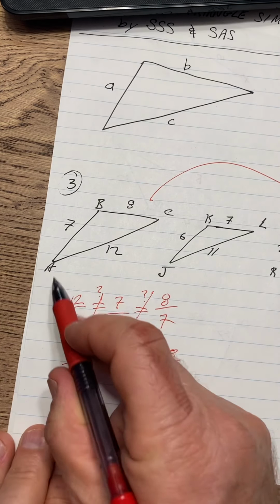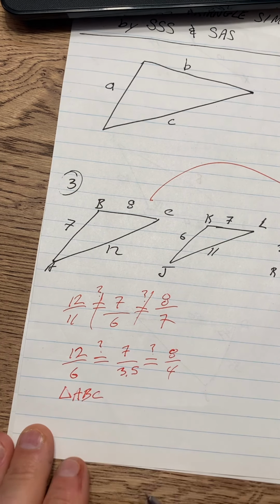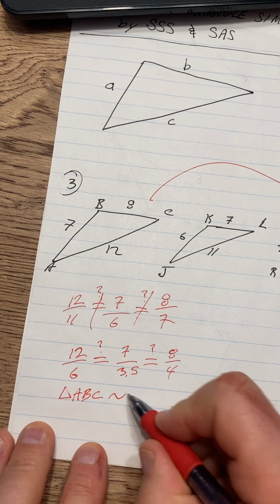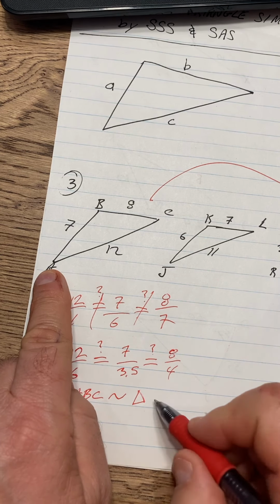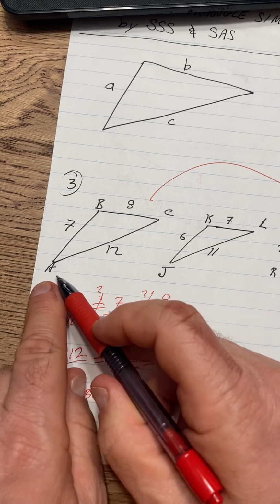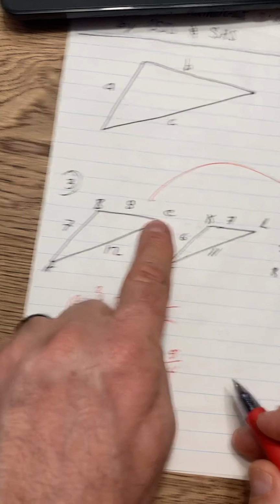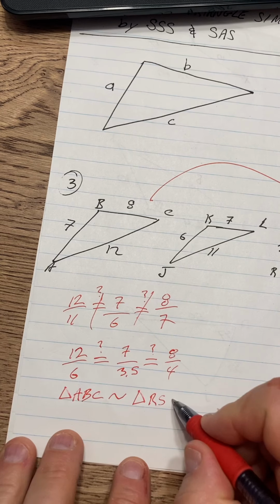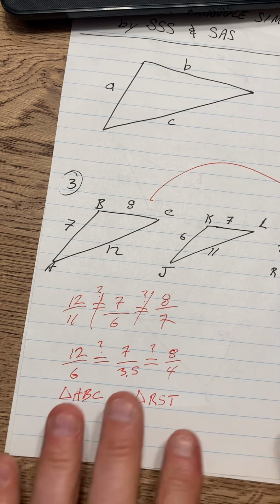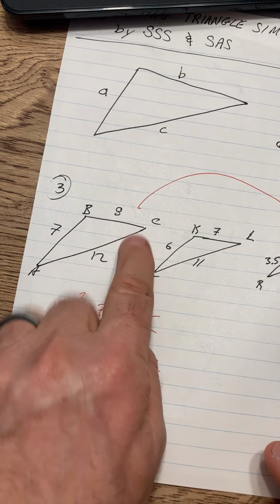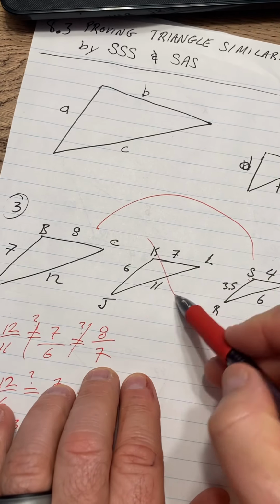So therefore triangle ABC is similar to triangle RST: A goes to R, B goes to S, C goes to T. It's not similar to that other one.